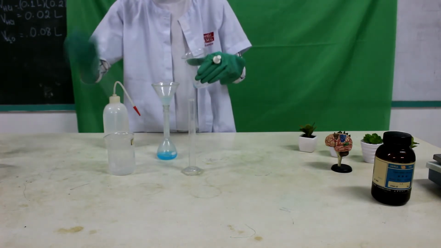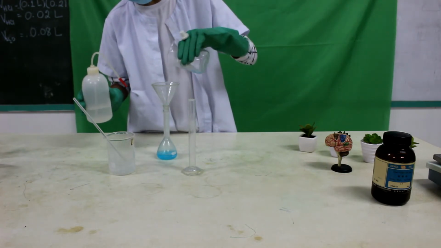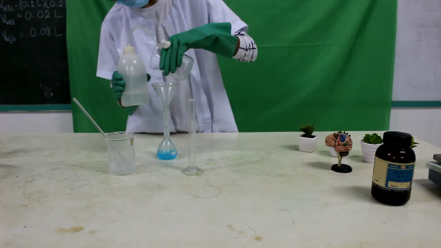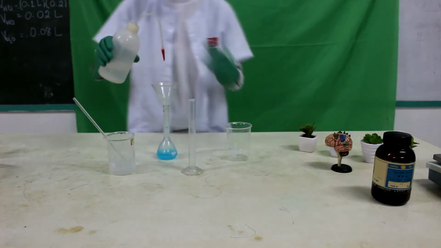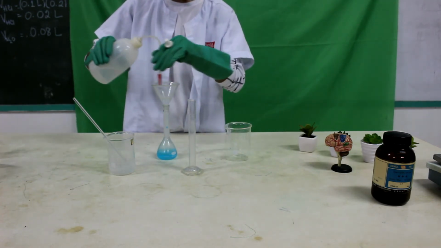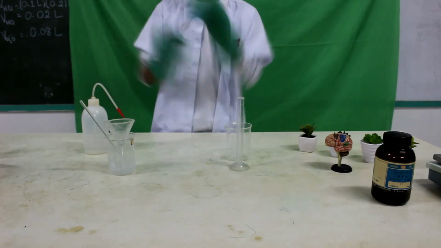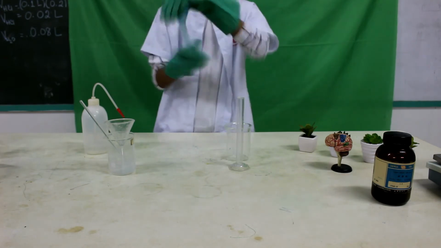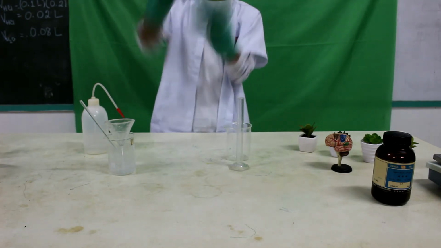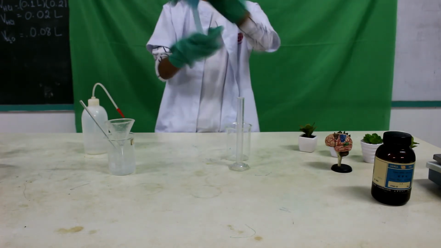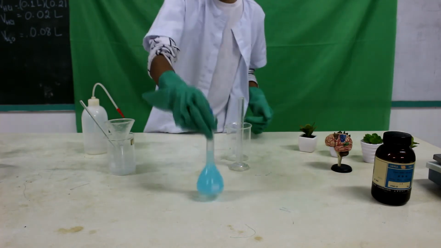But it is better to fill up until 100 by using the wash bottle by washing or cleansing any left out copper 2 sulfate in the beakers or stirring rod and the funnel. Mix the solution well by flipping the flask up and down for about 20 times. And that is how we prepare 5 molar of copper 2 sulfate solution.